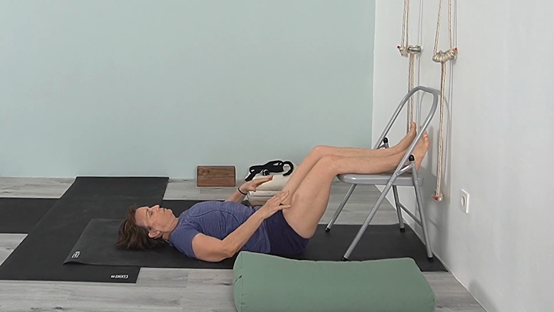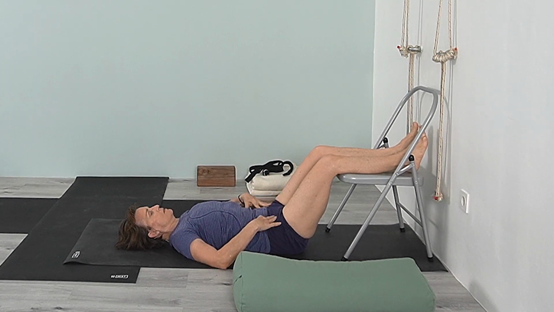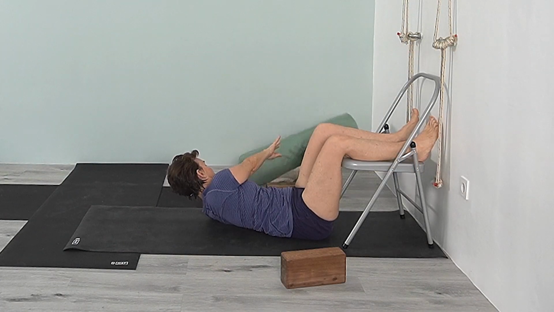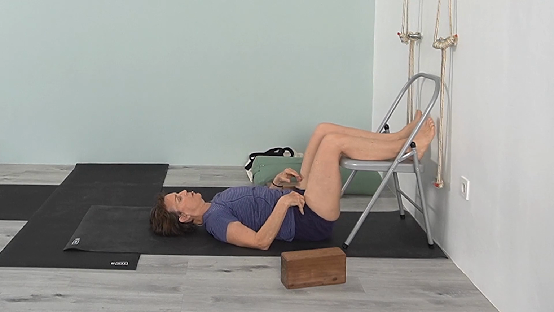So there, you're getting a nice connection with your lower back. So I'll take the bolster to the side. My hips are on the floor.